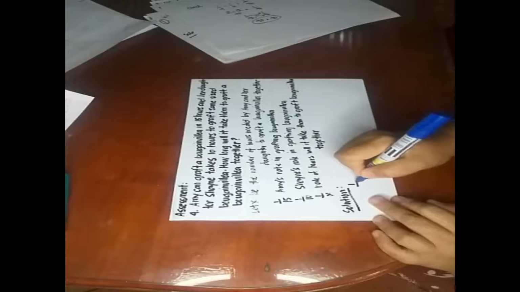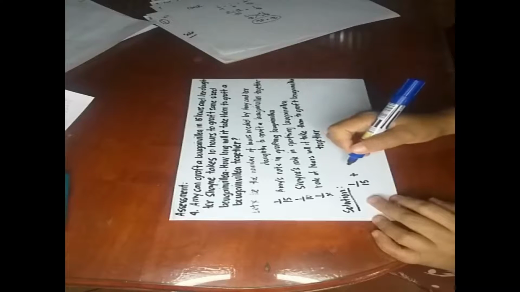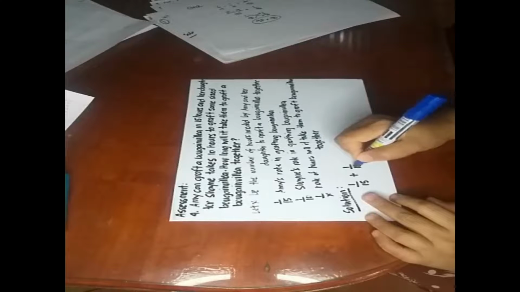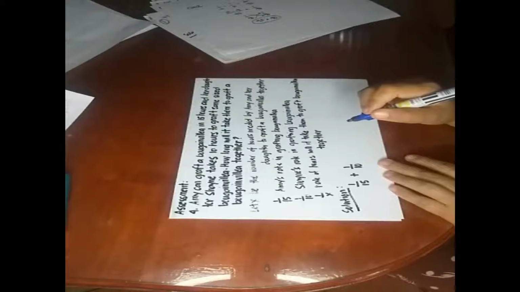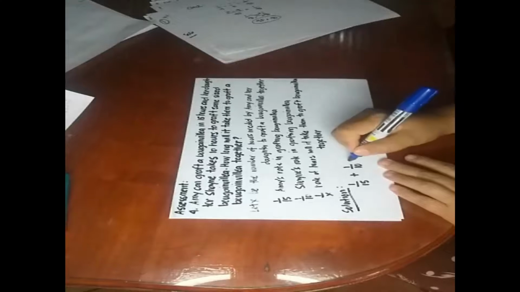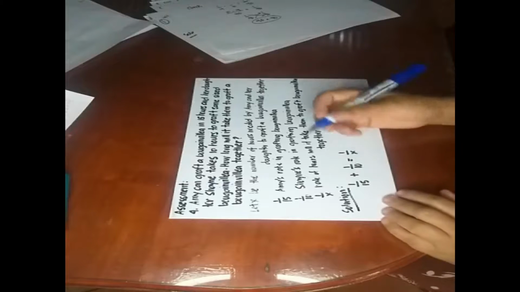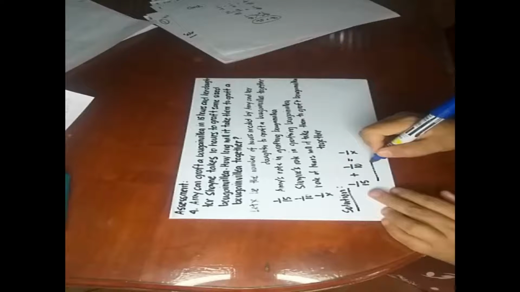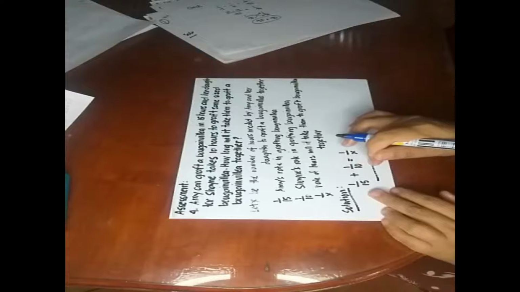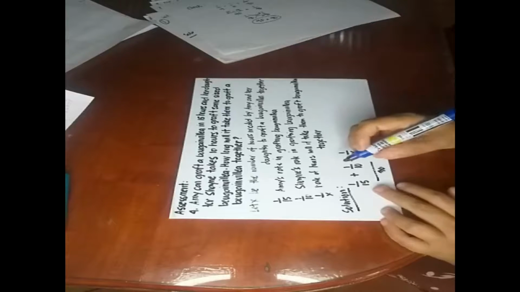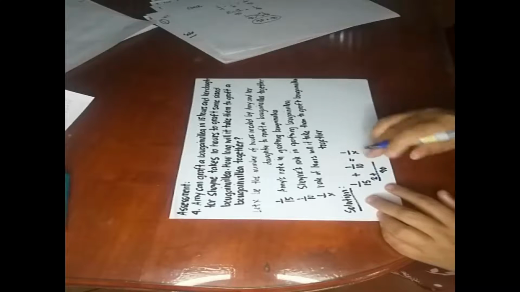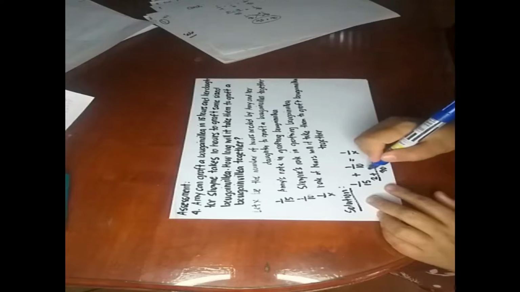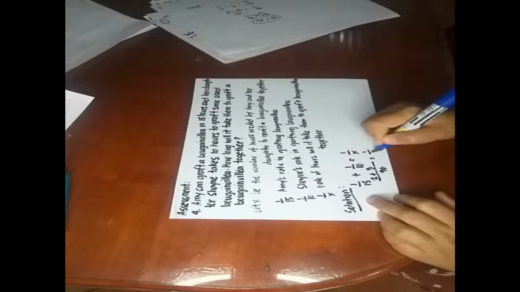So 1/15 plus 1/10 equals 1/x. LCD is 30. 30 divided by 15 is 2 times 1 is 2. 30 divided by 10 is 3 times 1 equals 3, equals 1/x.